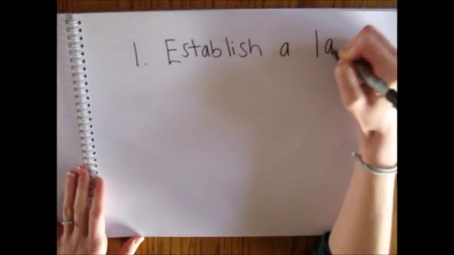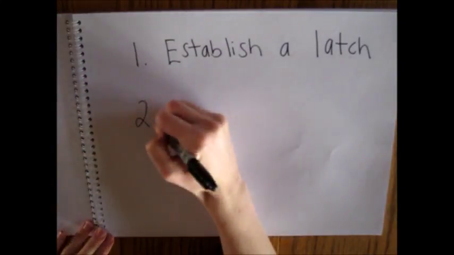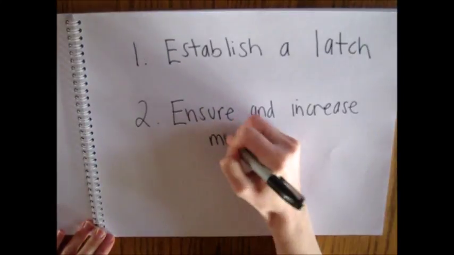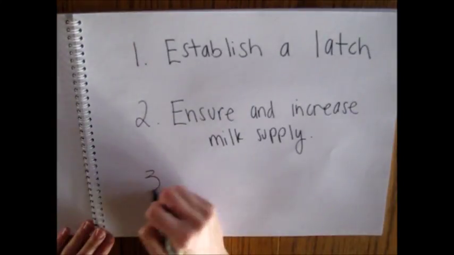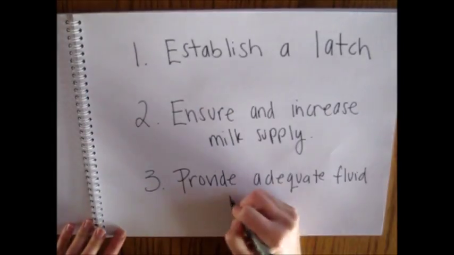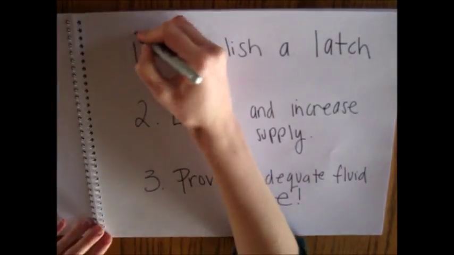This would be supported by the above cues and assessments made by the nurse and a bili level. If a bili level has not been drawn yet, the nurse should notify the physician and get a bili level drawn. Based on these judgments, the nurse has 3 priorities that she must address. First, establish a latch. Secondly, ensure there is a milk supply and/or increase that milk supply. And thirdly, provide adequate fluids to the patient. This baby needs fluids in order to reduce the bilirubin level.